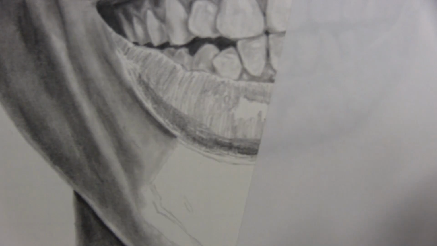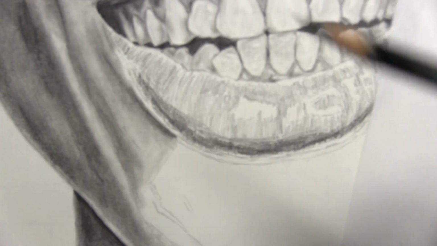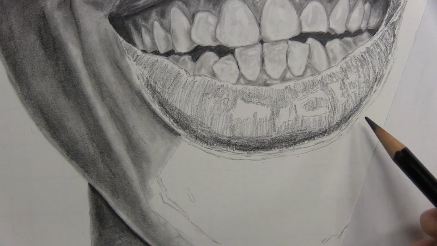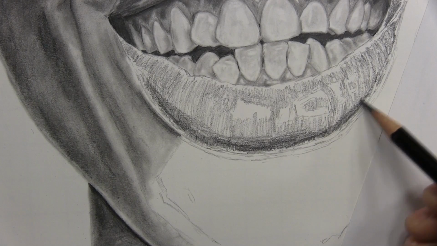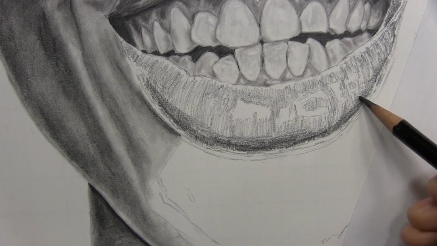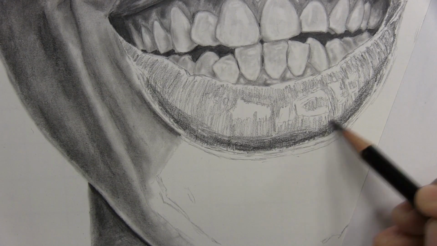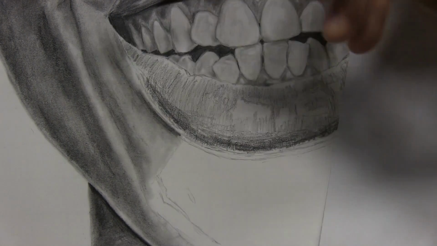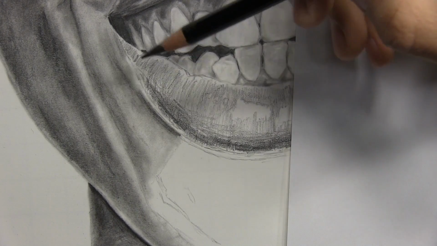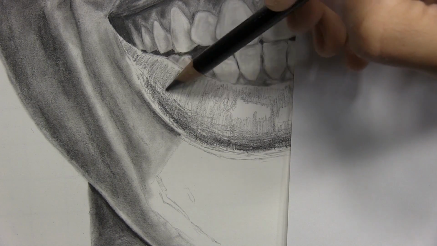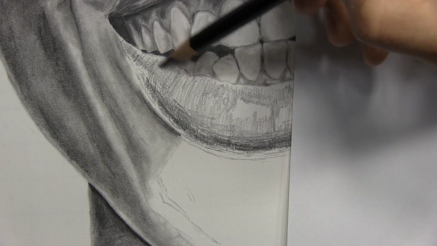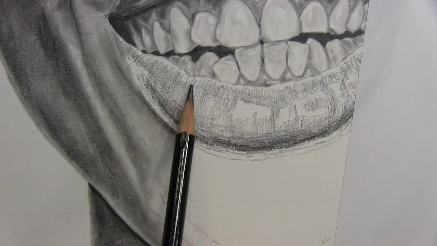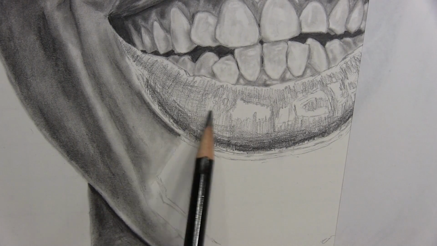So we want it kind of dark along where the reflected light is, and then gradually get lighter as we get into the mid-tones. And I think I'll just continue doing this horizontal pattern, making a little crosshatch here, lightening up my touch in the mid-tone areas.